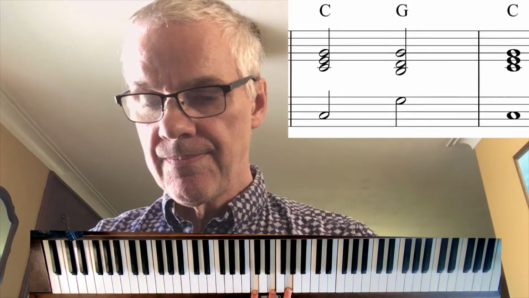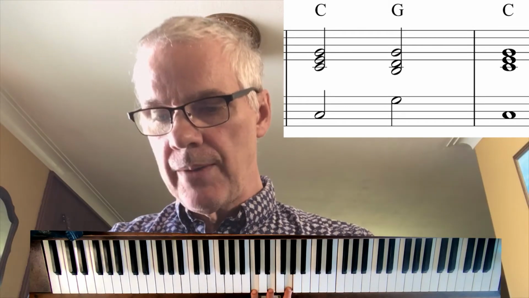Same thing if I was moving to a G, there's a G in the G chord and a C chord, so I keep that G. So that's one rule. Another rule I want to mention is if you're playing a chord where all the notes are different, generally you're going to a chord beside yourself.